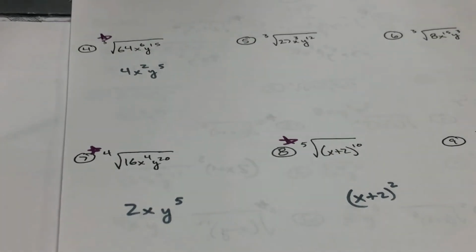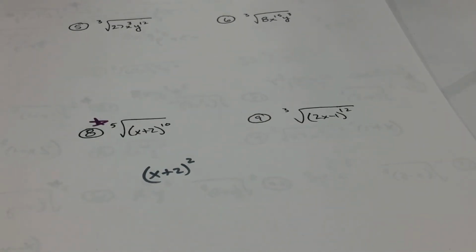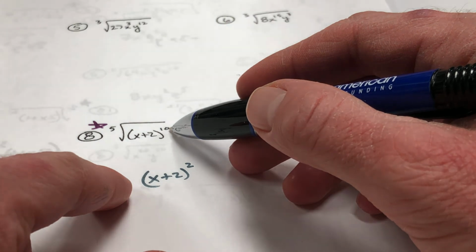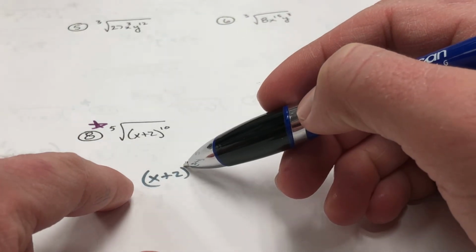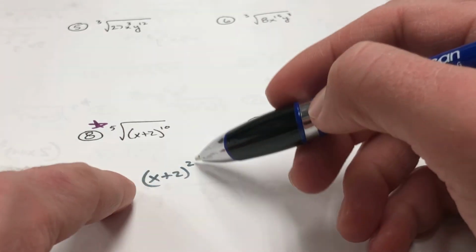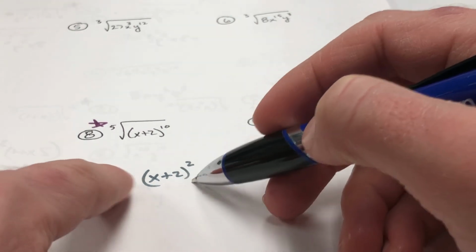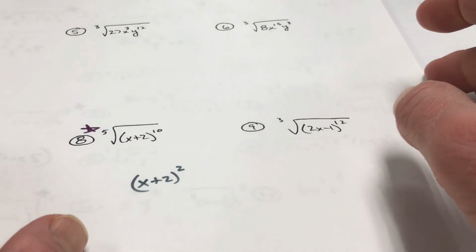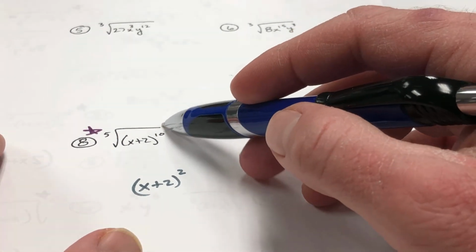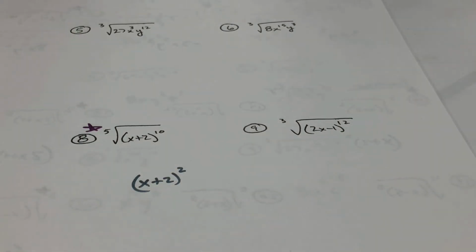Fourth root of 16 is 2. 4 goes into 4 once for the x's. 4 goes into 20 5 times for the y exponent. Lastly, 5 goes into 10 twice. You have 10 x plus 2s. You're going to put them in groups of 5 each. You will have 2 of those groups. Might have said that wrong on the previous one. Groups of 5, you're going to have 2 of those x plus 2s. 2 of those types of groups. Or 5 goes into 10 2 times. Okay, there we go.